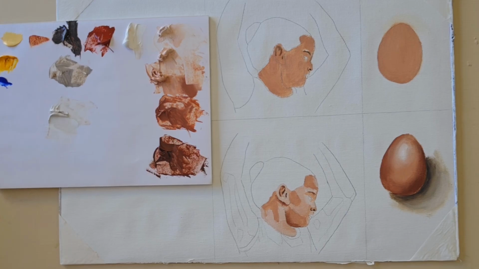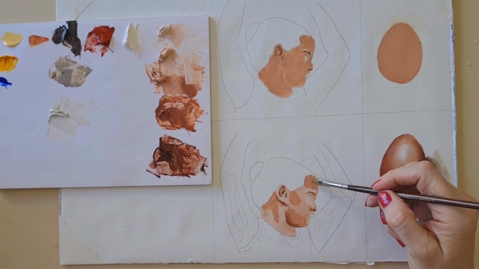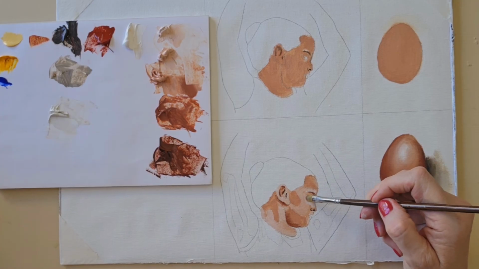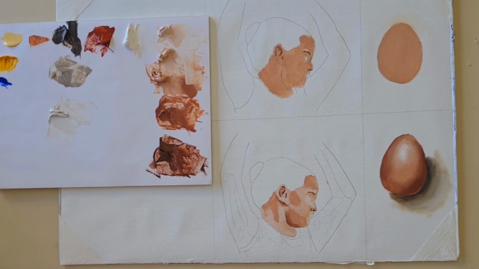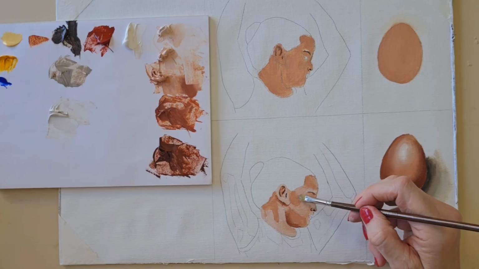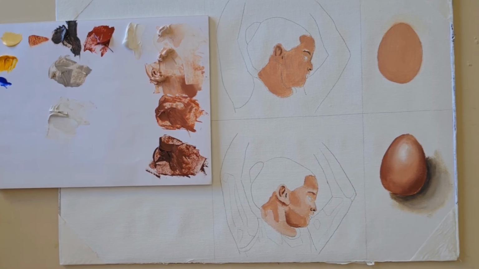Let me now use a brush to soften what we've got here. So now if I soften the edges, just keep the brush clean that you soften with. And only on the edges where the planes meet is the only place where you soften. You don't soften the whole thing, because then everything will just be the same color if you soften all over.